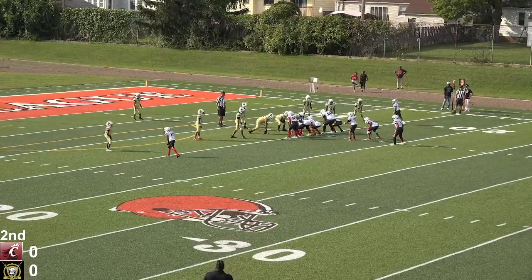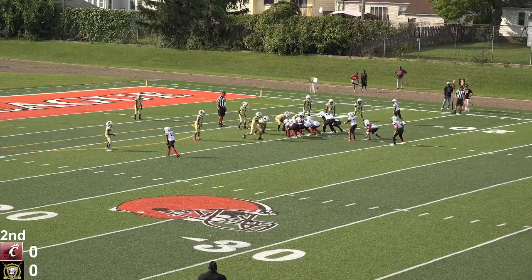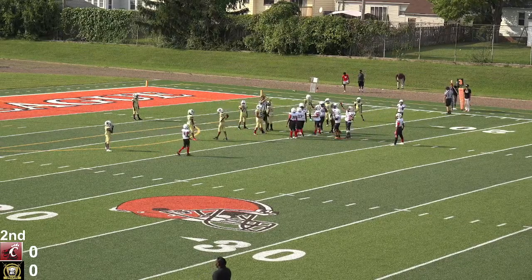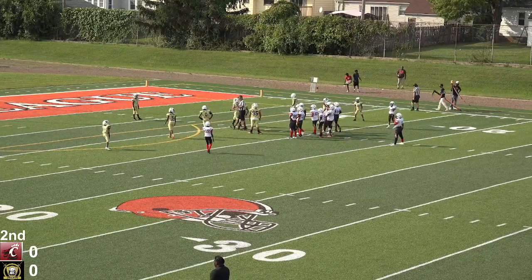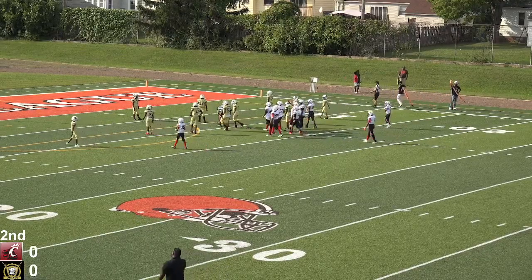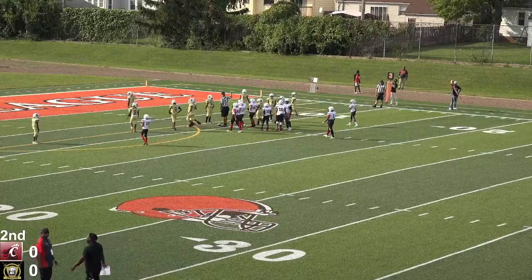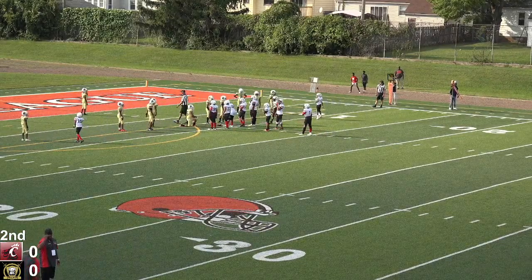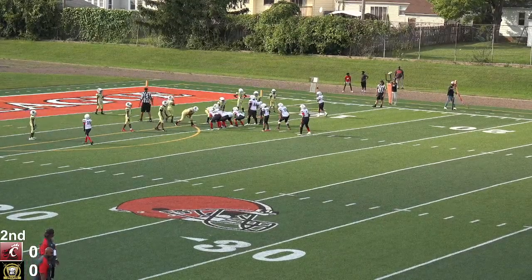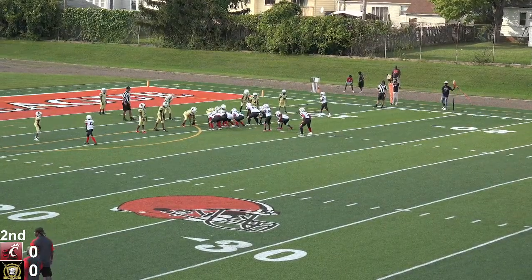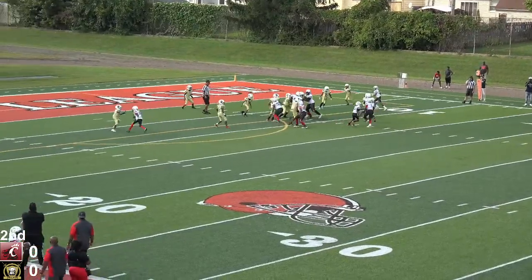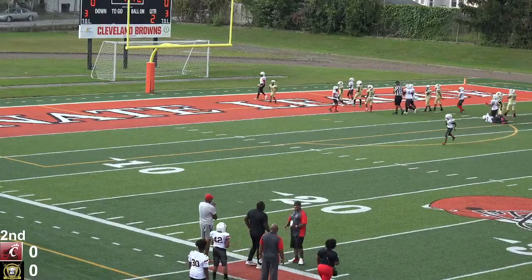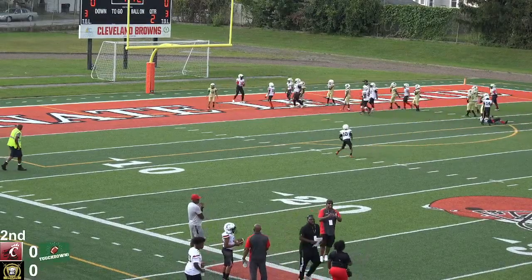Third and goal. Wright in the shotgun. And Steptoe jumps offsides. That'll move the ball up a little bit closer for the Bearcats. So third and goal. Wright takes the snap. Hands off to number 1. Number 1 gets in. Touchdown, Bearcats!